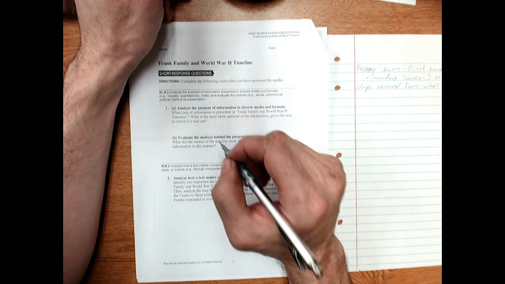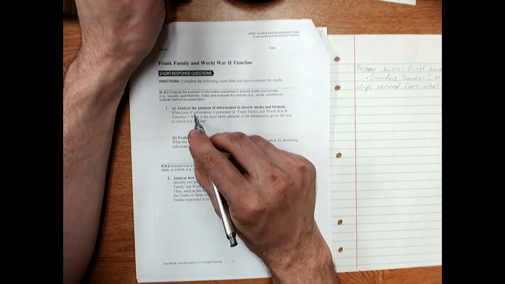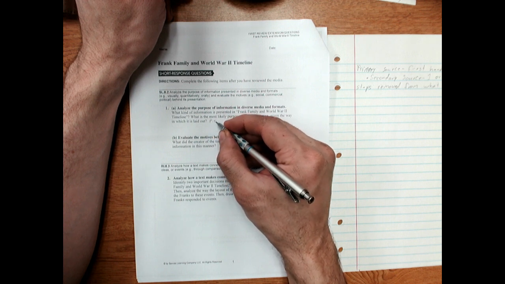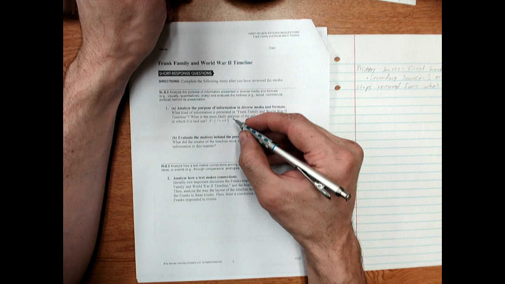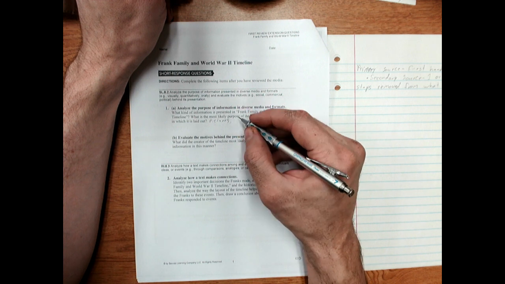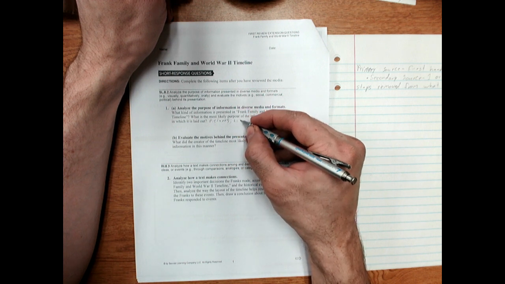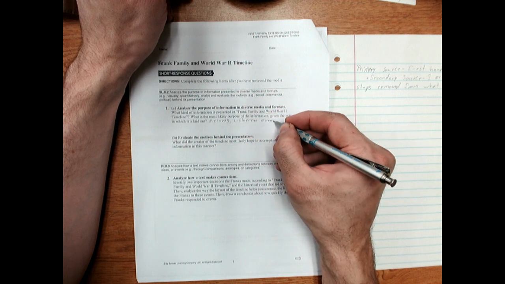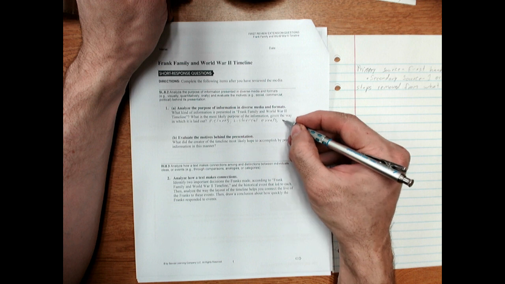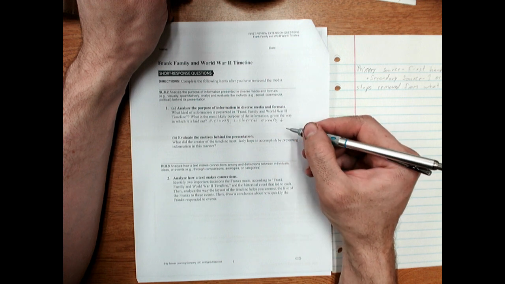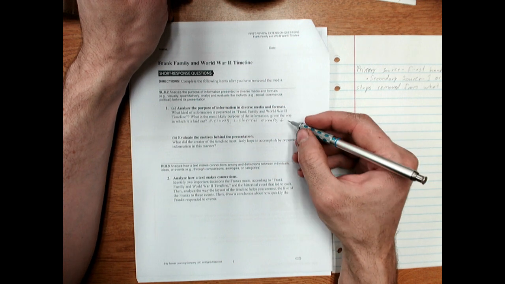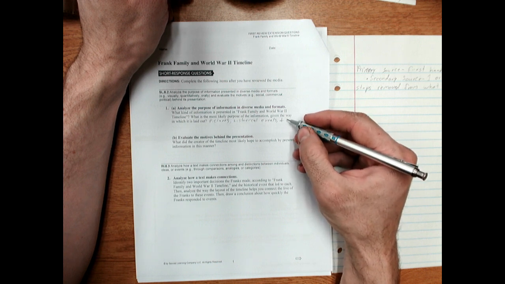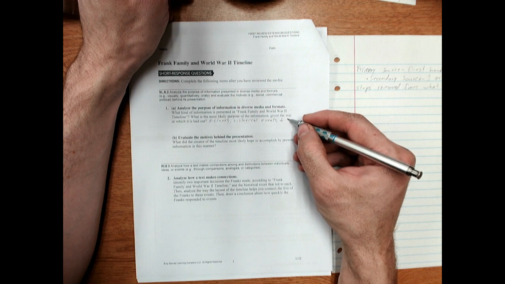So, what information do we get? We get pictures, historical events, and notes about the family.